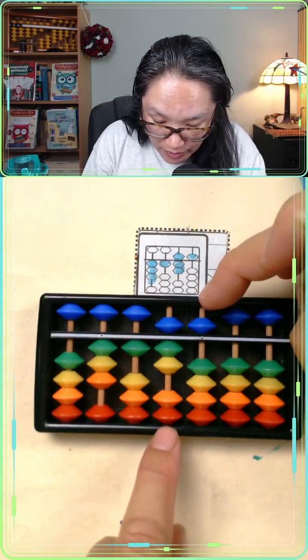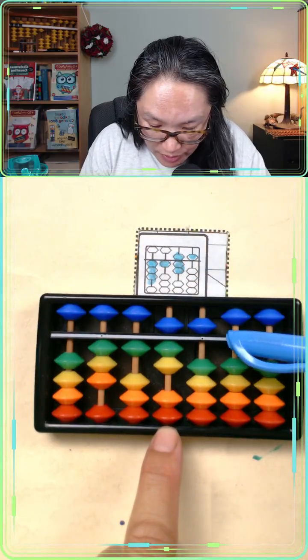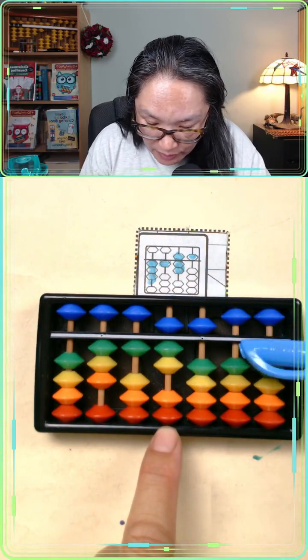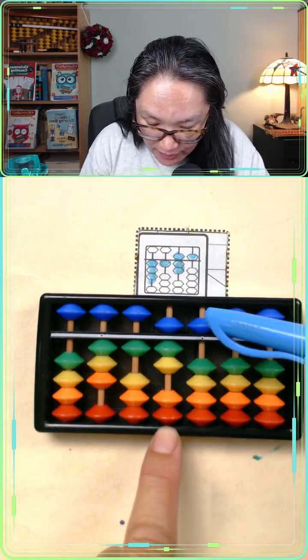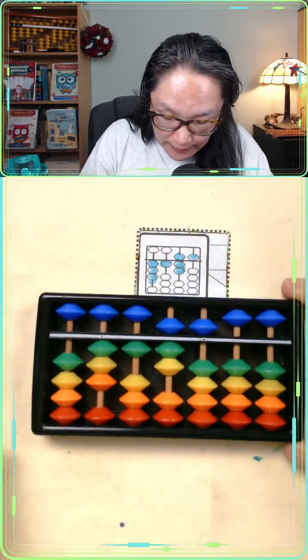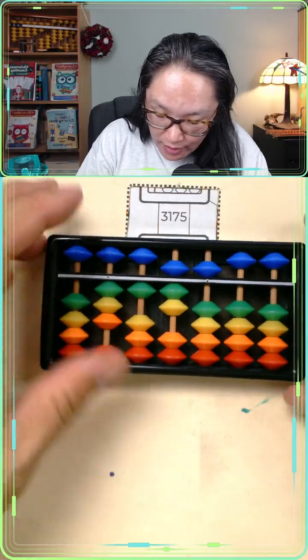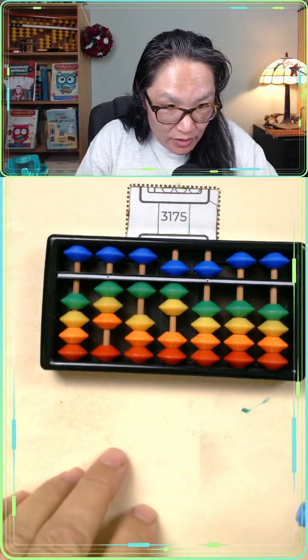We have to remember that there's the top bead. The top bead is a value of 5. When the top bead touches the reckoning bar, then it's being counted. So we have 3, 1, 7, 5, 6, 7, and then 5. Almost. Very close. So we have 3,175.